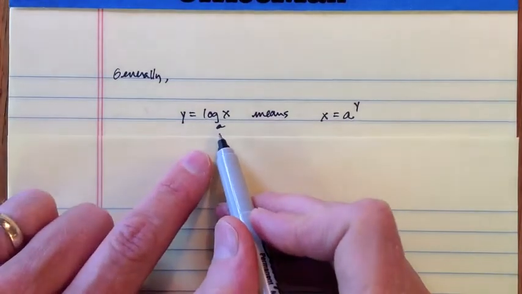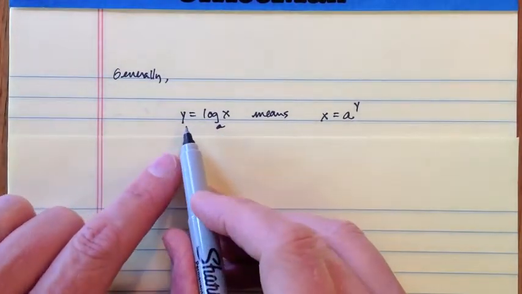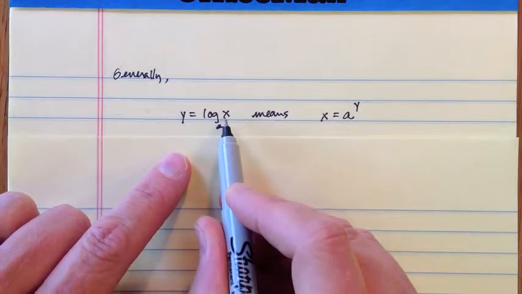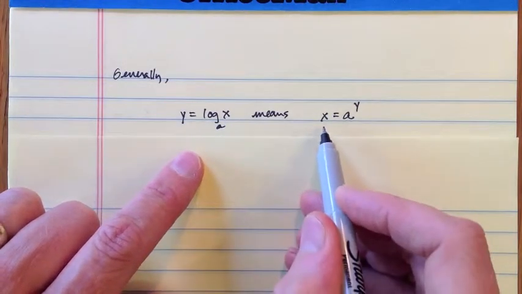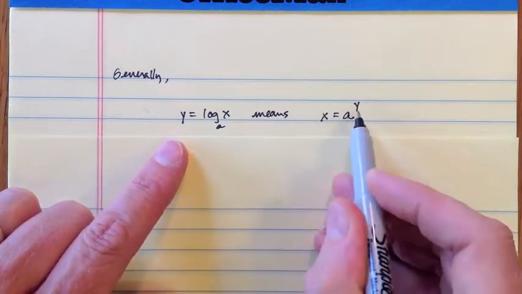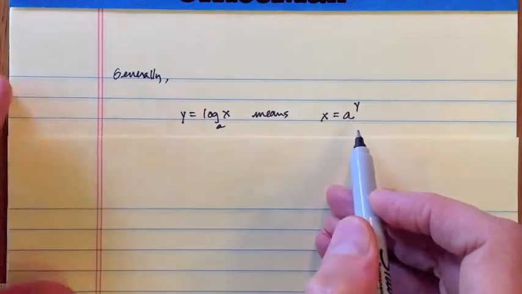Generally, there are logs with bases other than 10. When we write y equals the log base a of x, we mean that x equals a to the y, that y is the exponent you raise a to in order to get x.